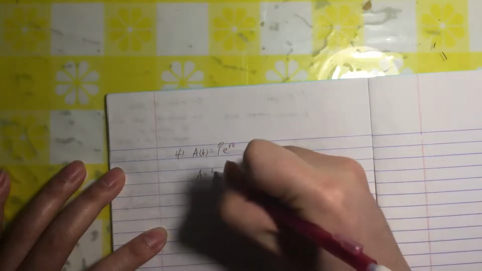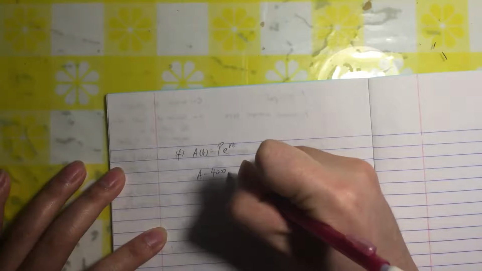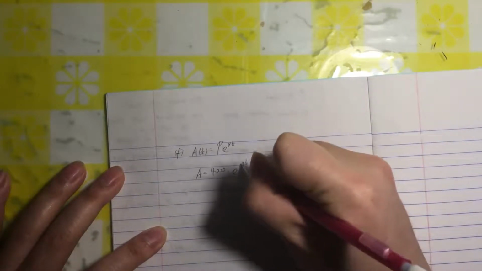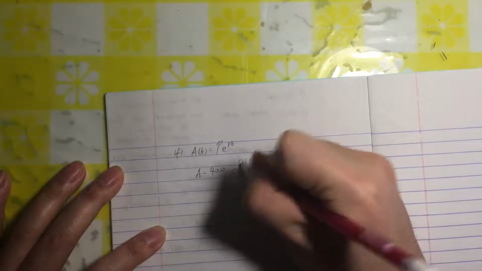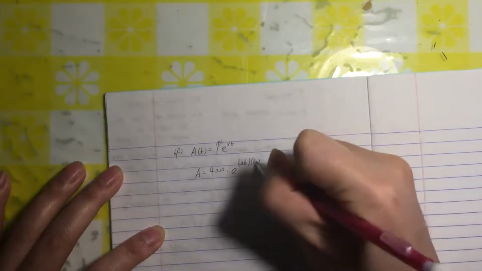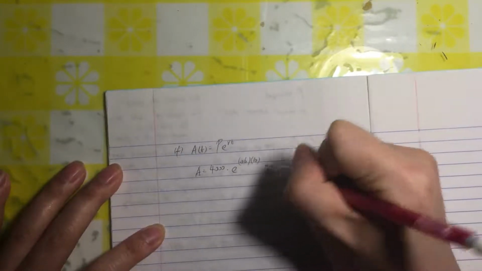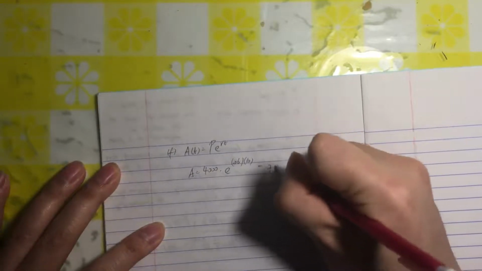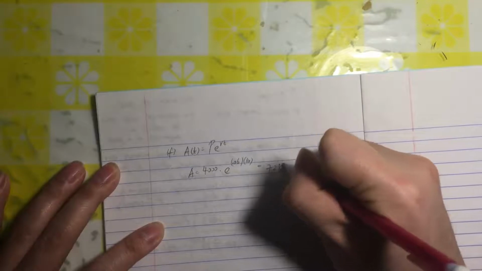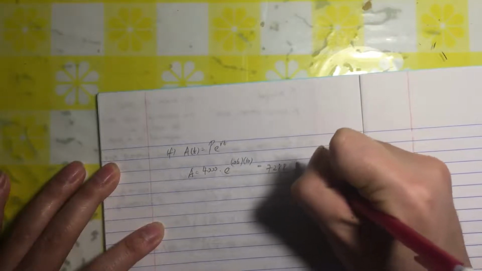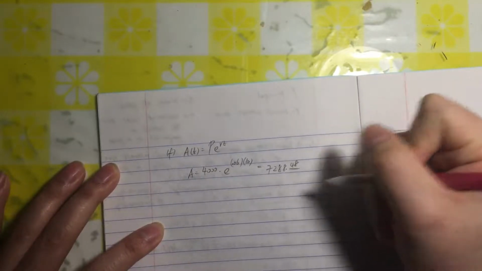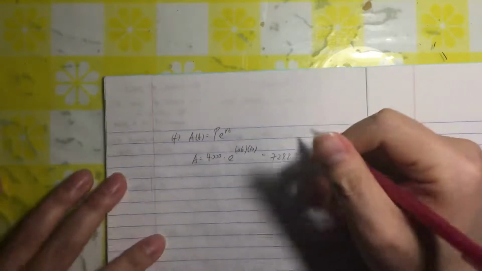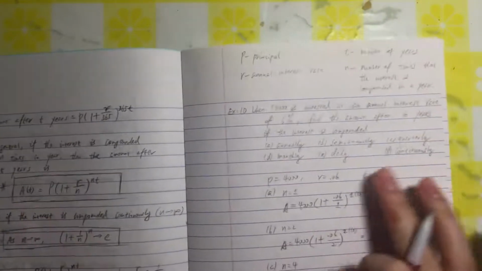Here the principal is 4,000. e is a constant. R is 0.06. t is 10. Then use calculator. I get $7,288.48. For money, round to the nearest cents. That's the answer for F, if we compound interest continuously.